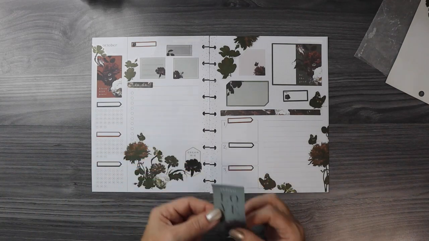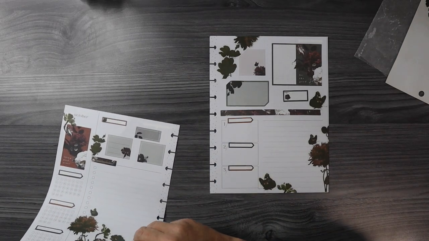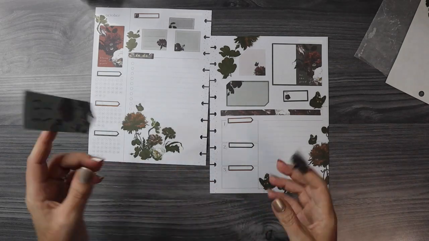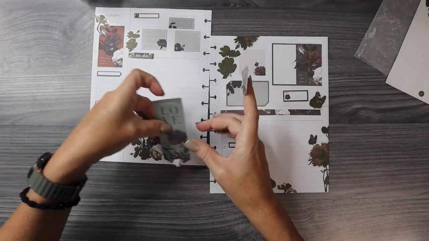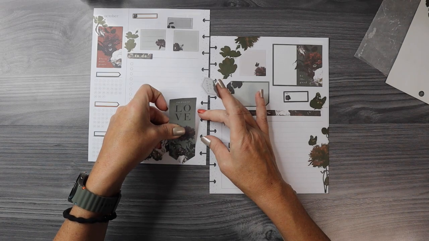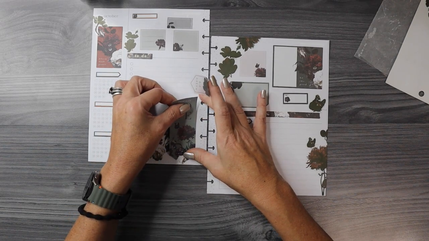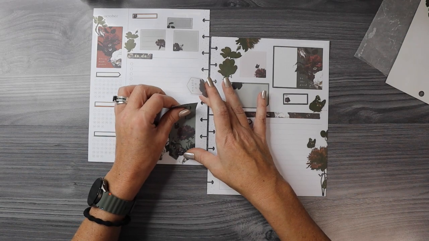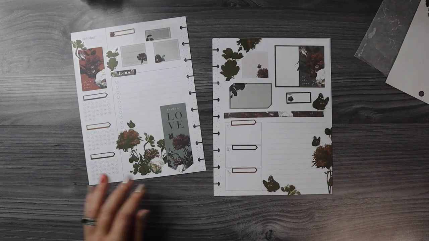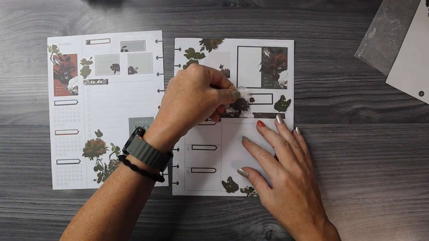I really wanted to use this. And I could put it here and move this one, maybe. I just have to see, because I really wanted to use this one. It's so pretty. I might can just do it like that. And then I really liked the Dream Big.